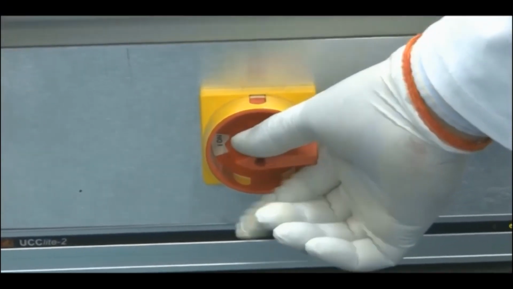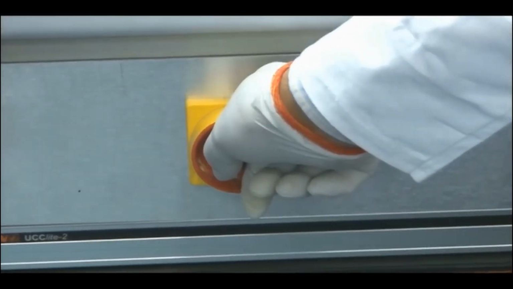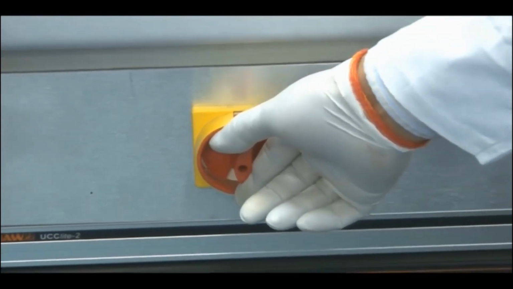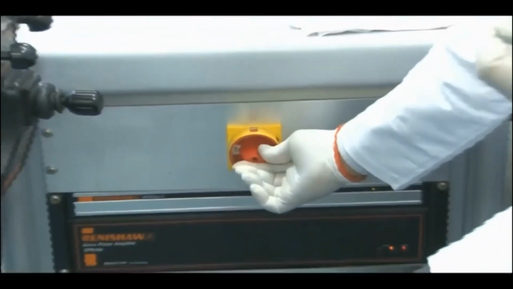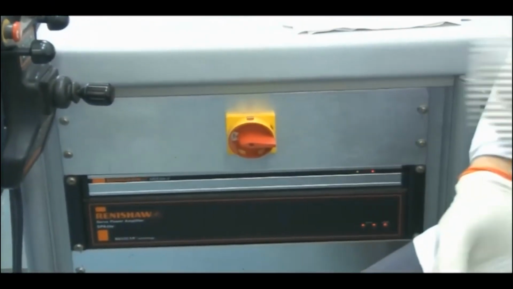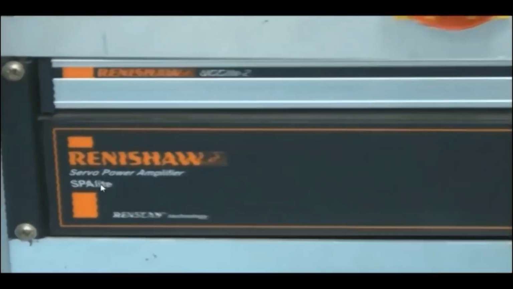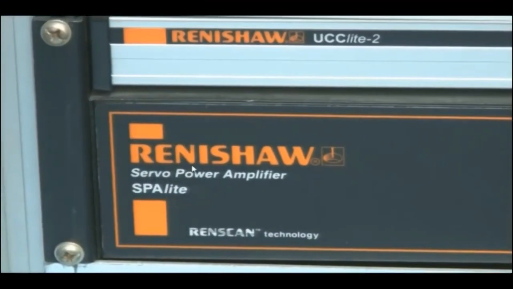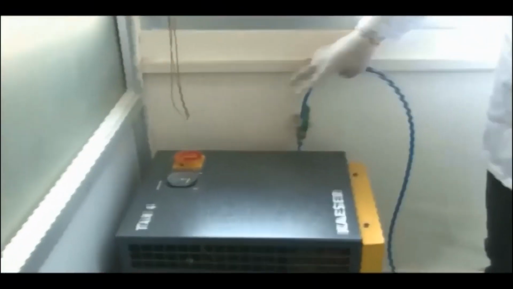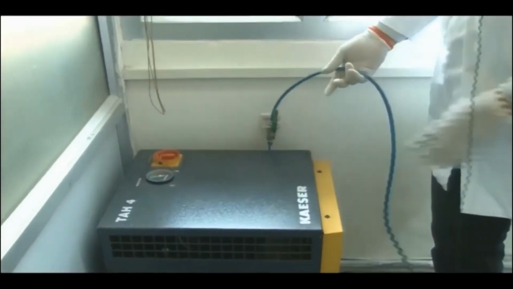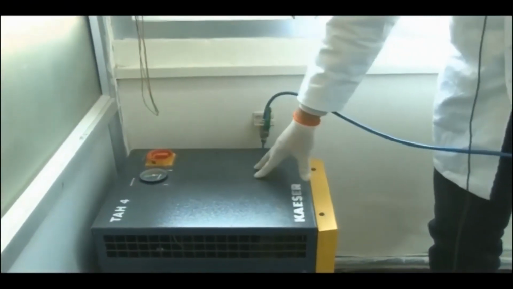So this is the controller. This is the controller that is used to switch the compressor on and off. This is the controller knob. We have the Renishaw servo power amplifier; Renishaw is the company, the make. This is the tube pipe through which compressed air comes from the compressor. This is the Kaiser compressor.